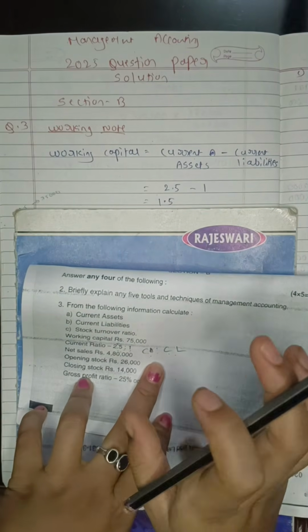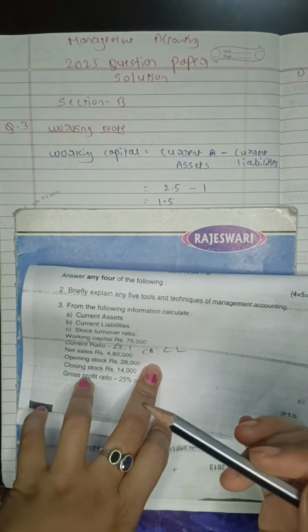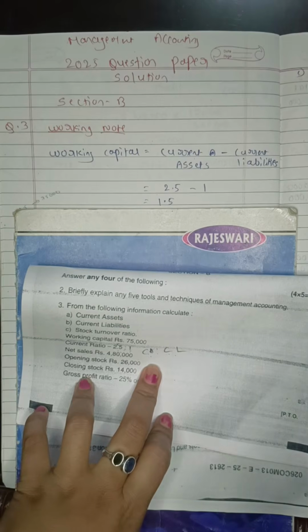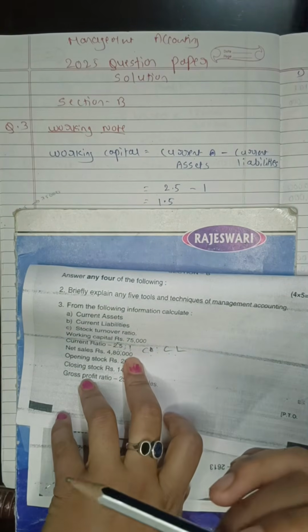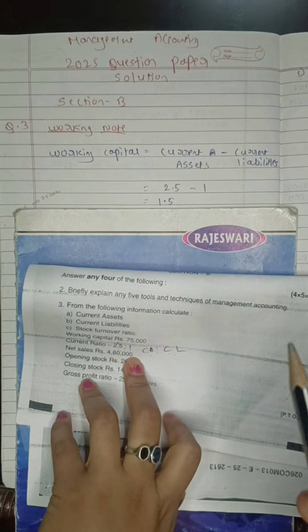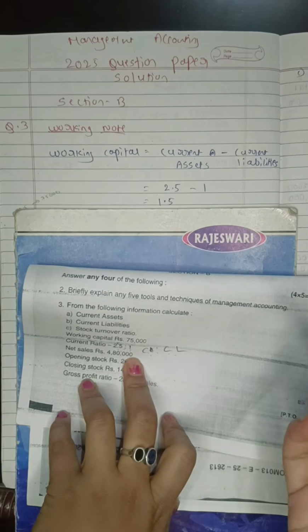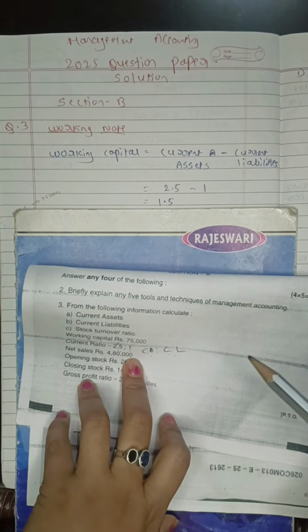Based on this information we need to calculate the current assets as well as current liabilities. We have a formula for calculating current assets and current liabilities, and we can also use cross multiplication.